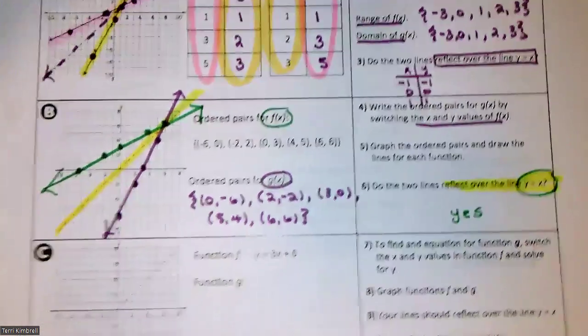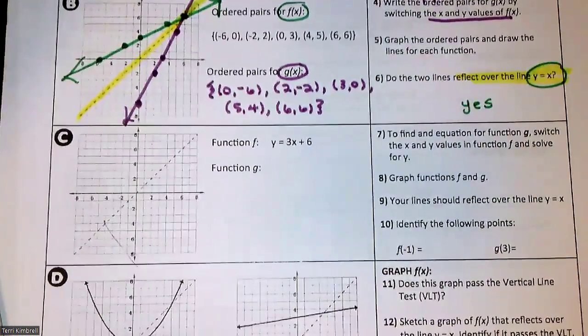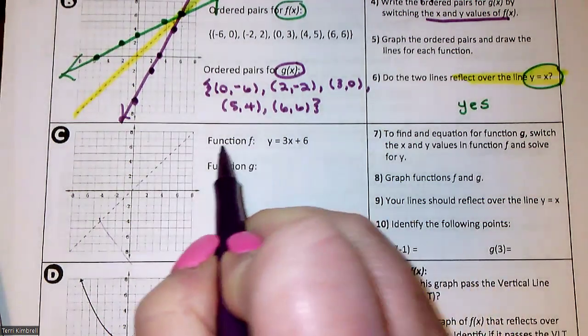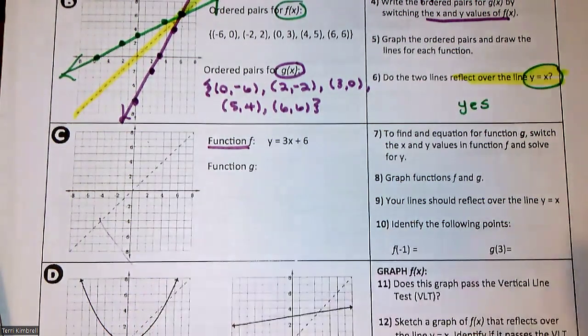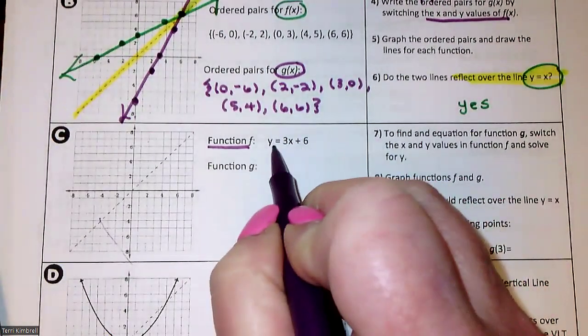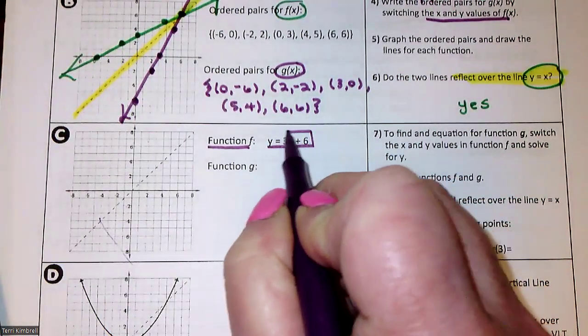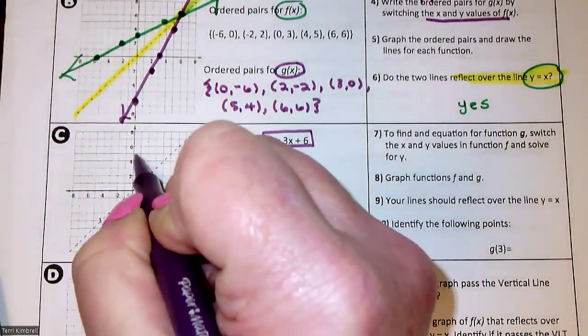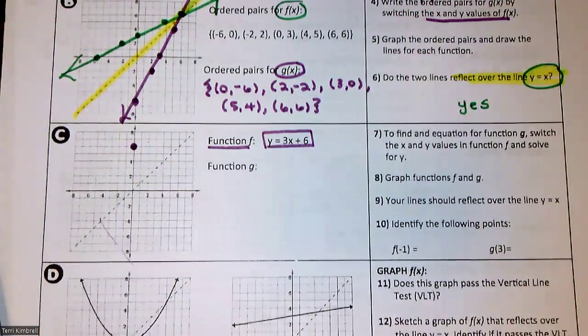Okay, so let's look at letter C. Sometimes it will give you a function. So it tells me that my function is y equals 3x plus 6. So let's go ahead and graph that. That's going to be lettered f. So I'm going to go to plus 6 and then go ahead and graph that line.